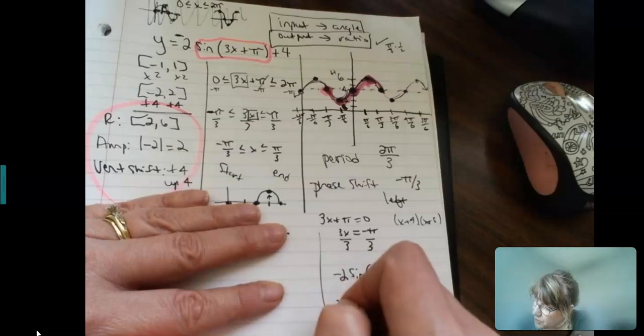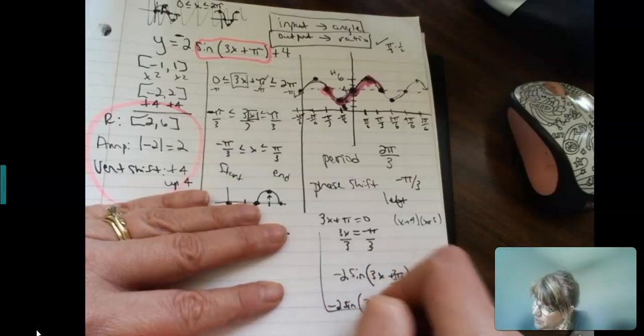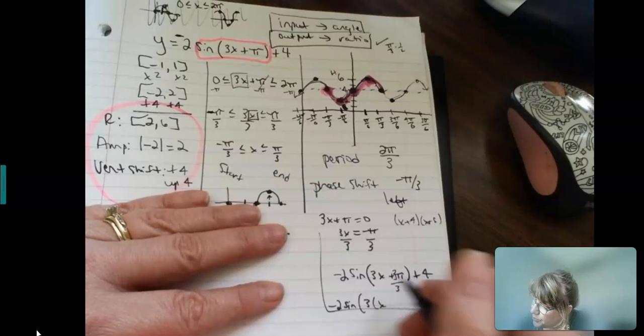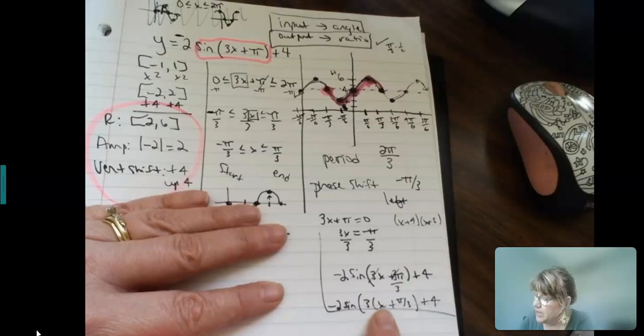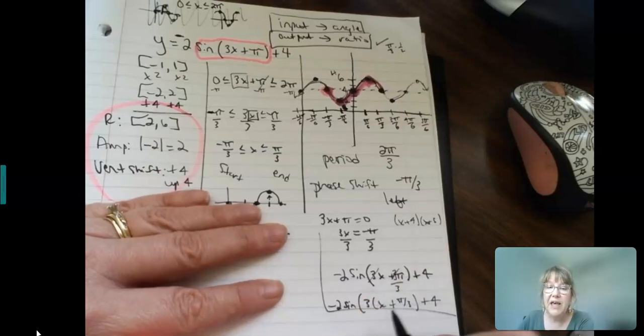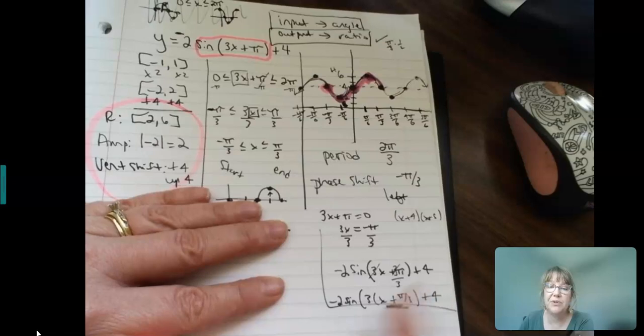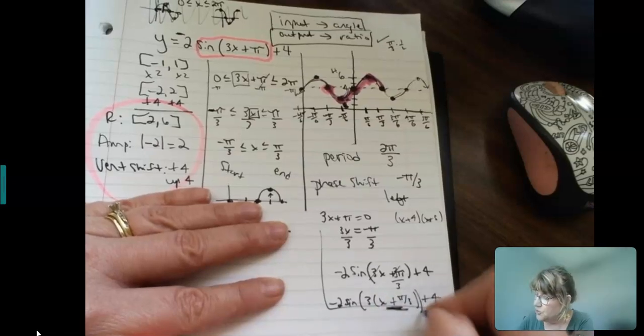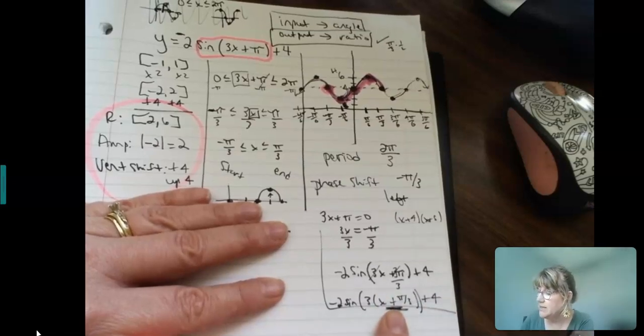All right, negative 2. I'm going to factor out the 3, so I'm taking the 3 out of both numerators. So what's left there? Pi over 3 plus 4. And you can check 3x and yep, pi. Then if you set this factor equal to 0, I need an extra parenthesis, after I factor that out, I can see the phase shift is a negative pi over 3.